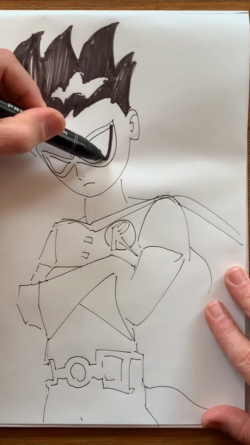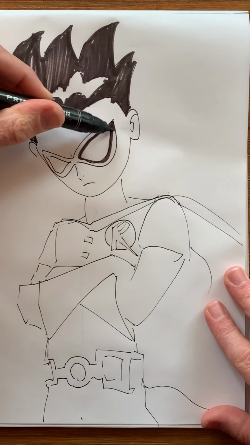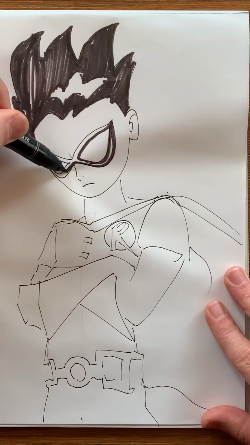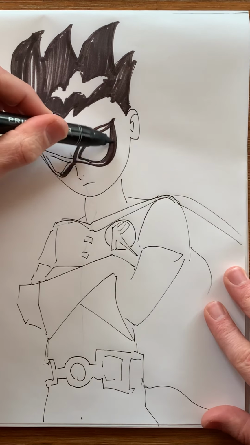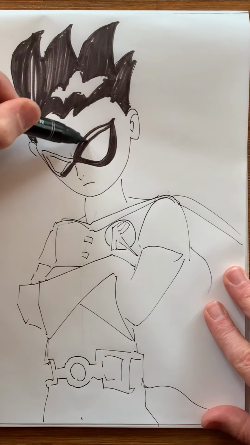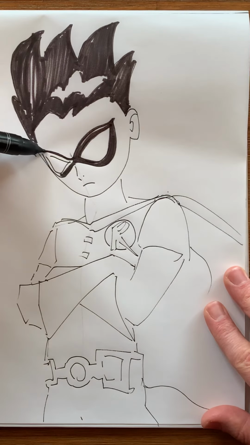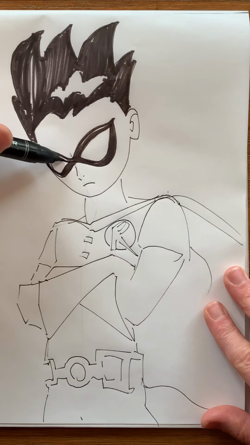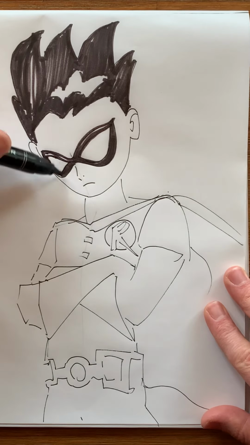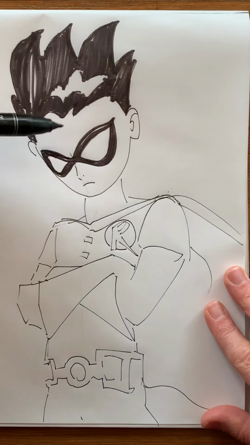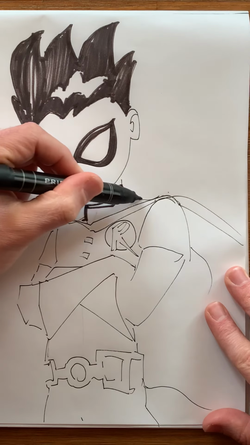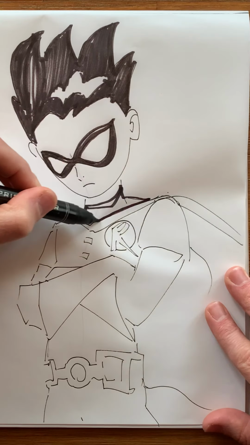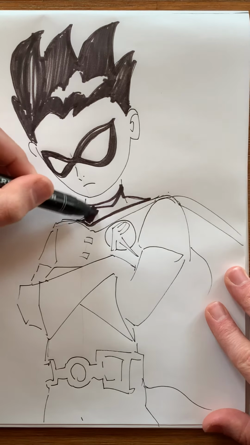All right, coming down to his mask. Again, kind of outlining it first, across the bridge of his nose, up there. Fill in this space, on this side. Alright, a little line here for the color of his shirt. And that gets filled in dark as well.